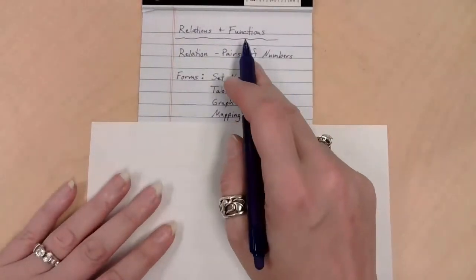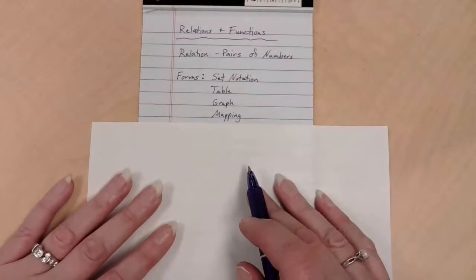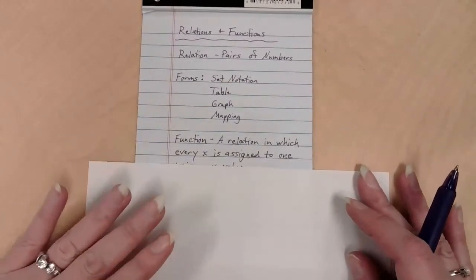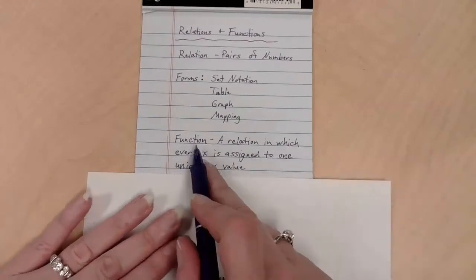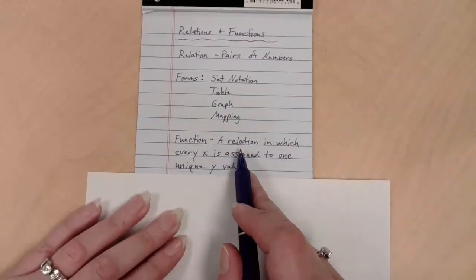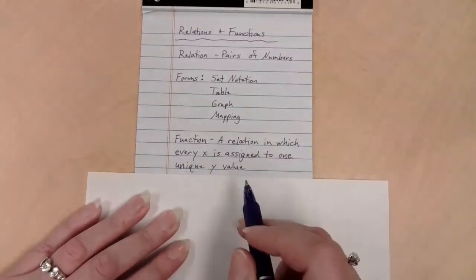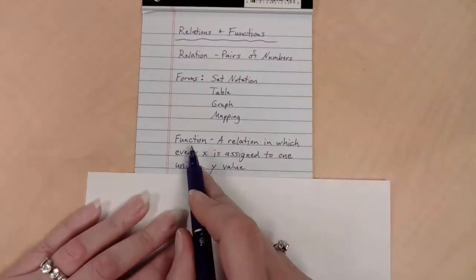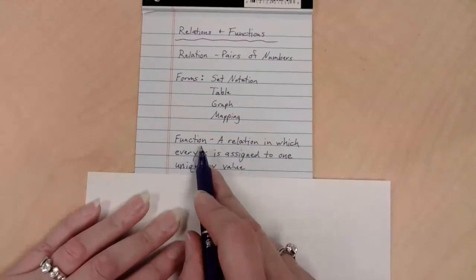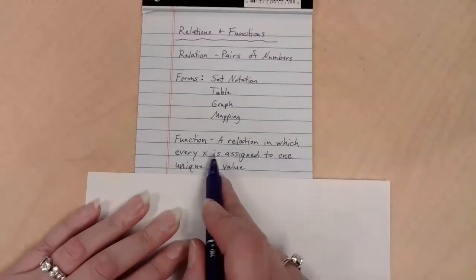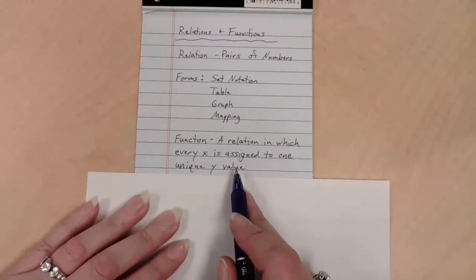What about functions then? What are functions? So everything here has been talking about relations up to this point. Let's look at our definition for a function. A function is, look at the first 2 words, a relation. So there is a reason we started with relations, is because that is the foundation for functions. So all functions are relations. All functions are pairs of numbers. So what's the difference?